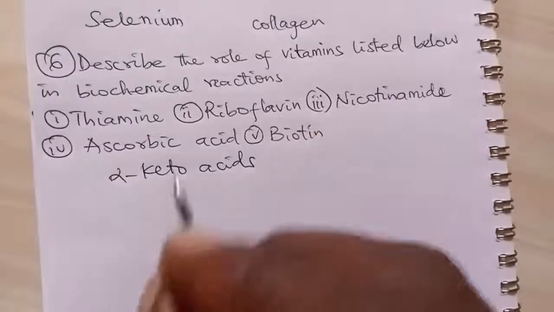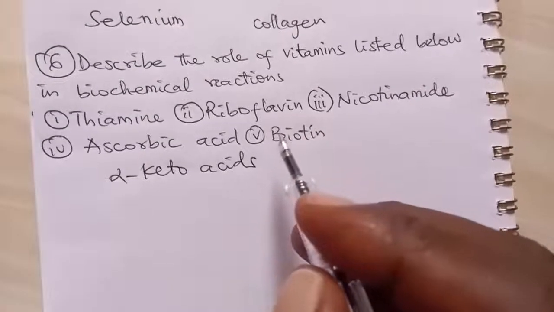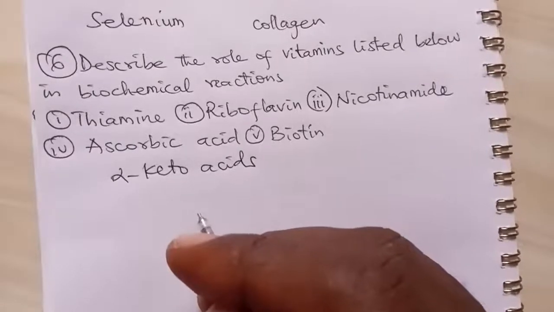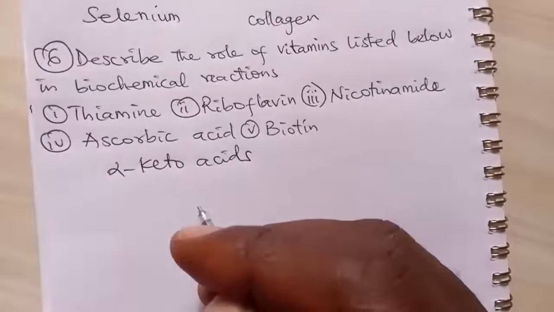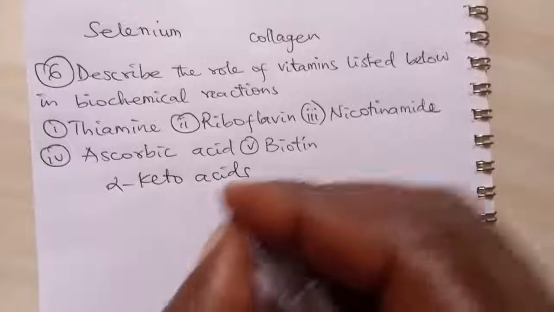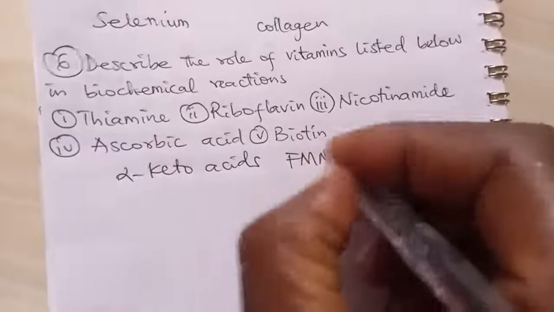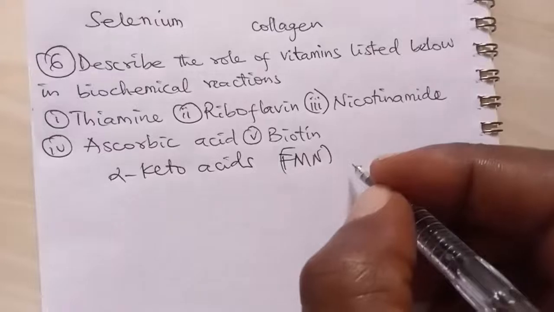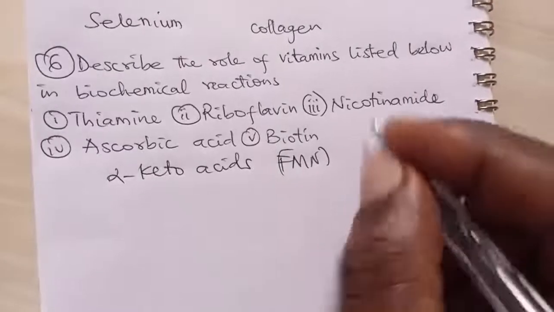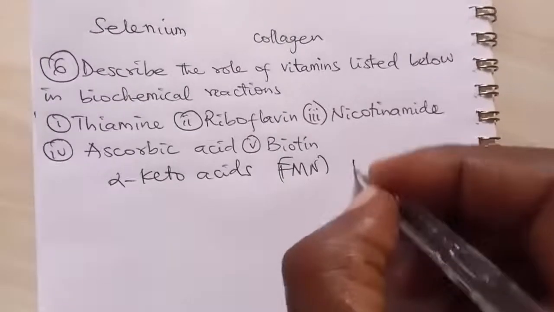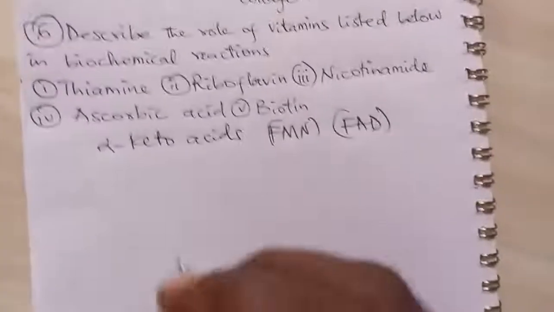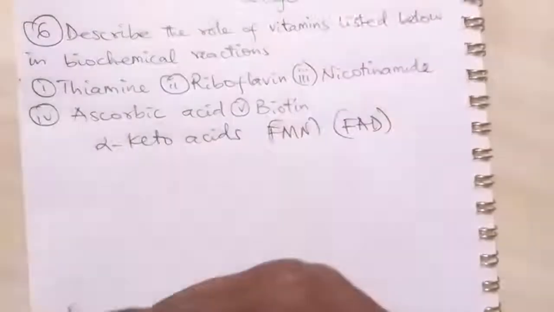The next one is riboflavin. It acts in the body in the form of the coenzymes flavin mononucleotide, that's FMN, and flavin adenine dinucleotide, which is FAD. The next one is nicotinamide.